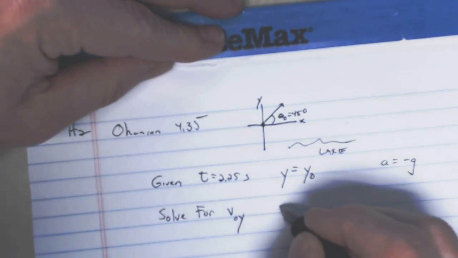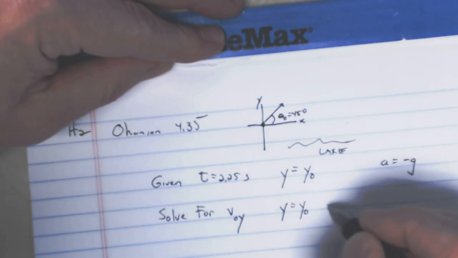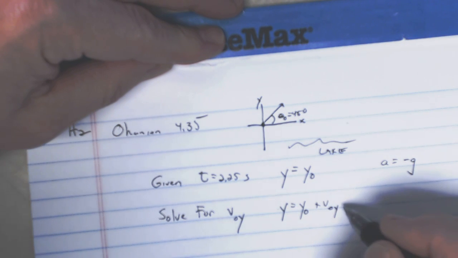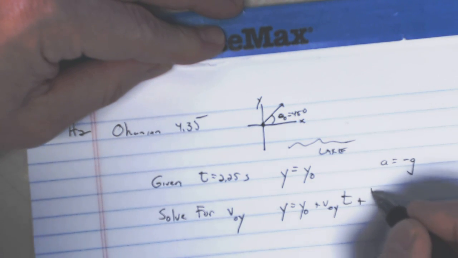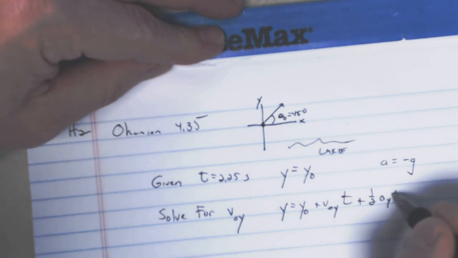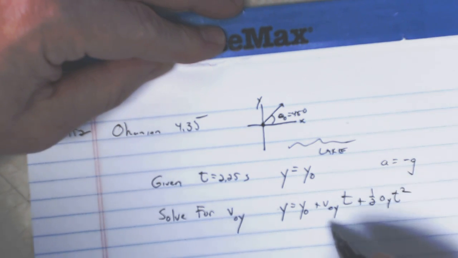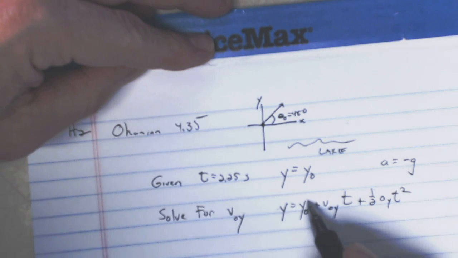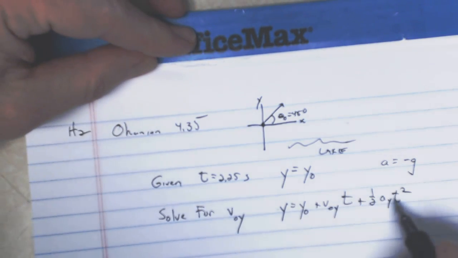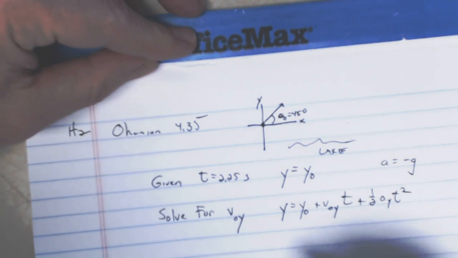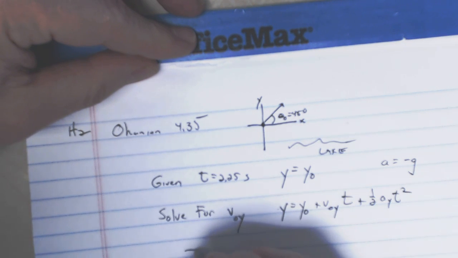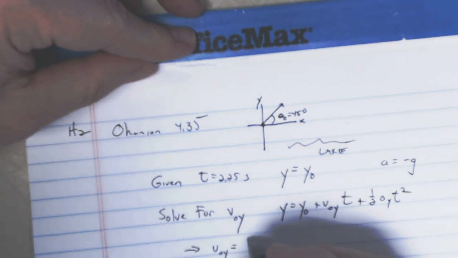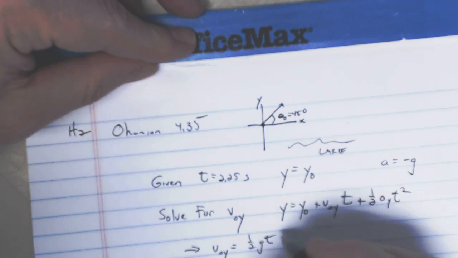So I can use the expression y equals y naught plus v naught in the y direction, the y component of the original velocity, t, plus 1/2 a_y t squared. That'll be enough for me to solve for the initial velocity in the y direction because I know the change in height, it's 0. And I know the acceleration, and I'm given the time. Okay, so I can use this to say that v naught in the y direction is just 1/2 g t.